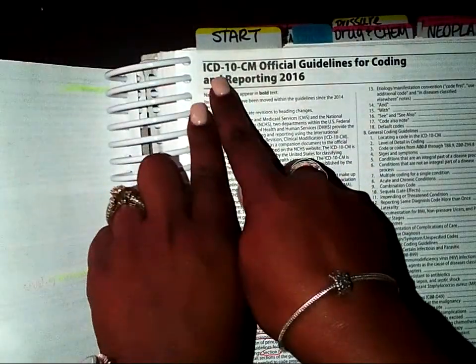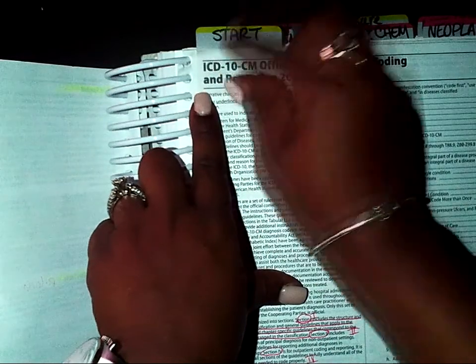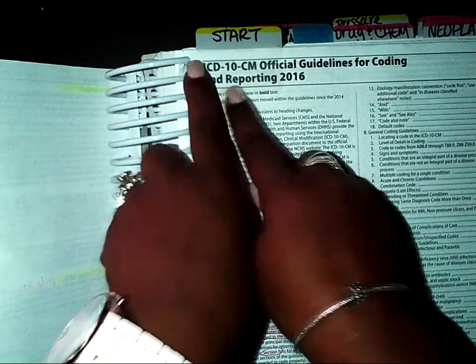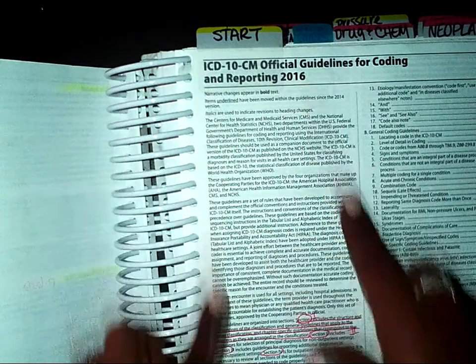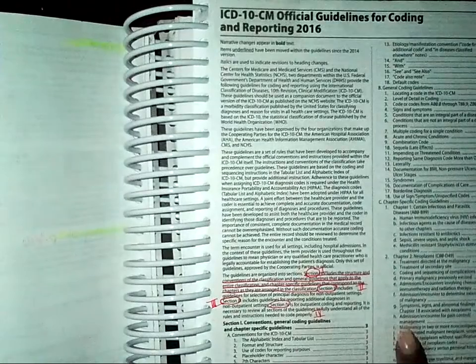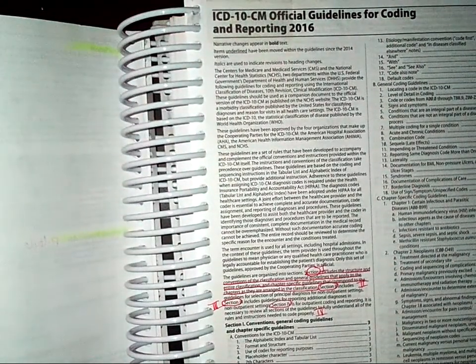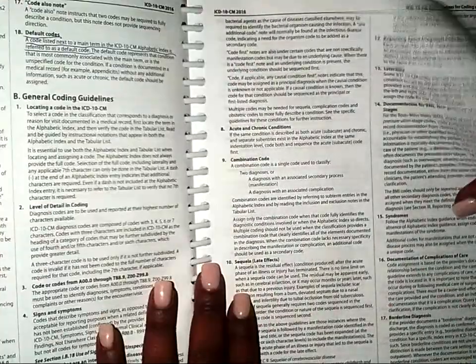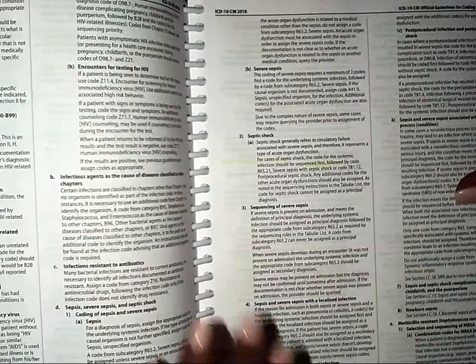You'll see here my Start tab. And this is ICD-10 Official Guidelines for Coding and Reporting for 2016. It reviews each chapter and the coding conventions within here.